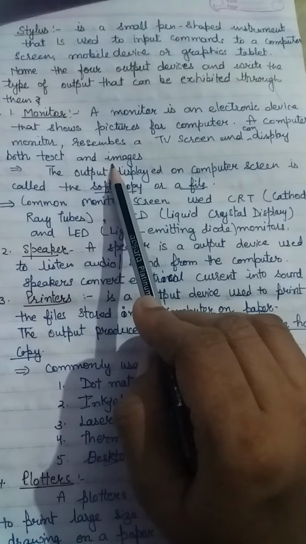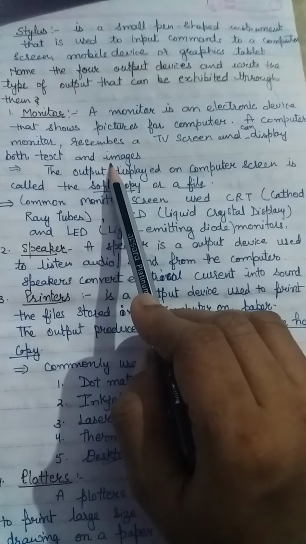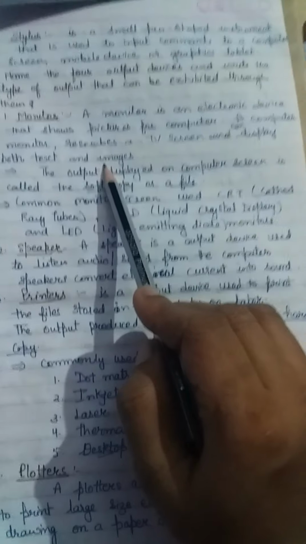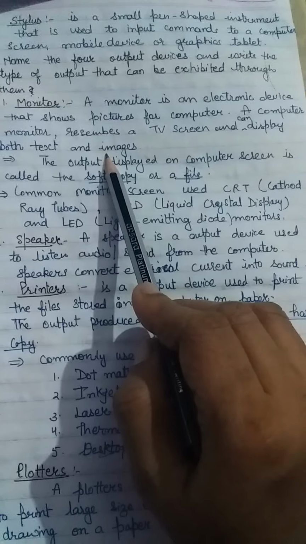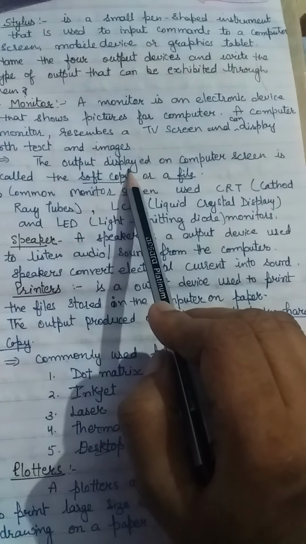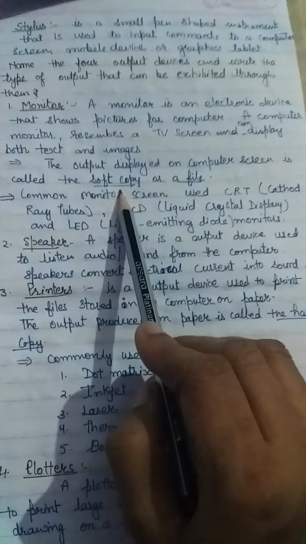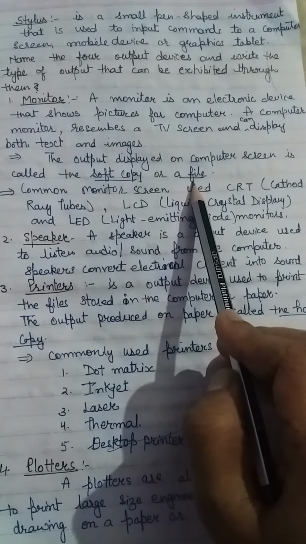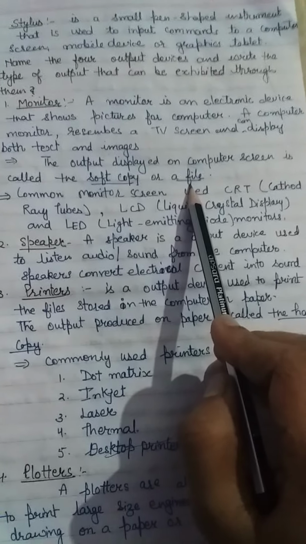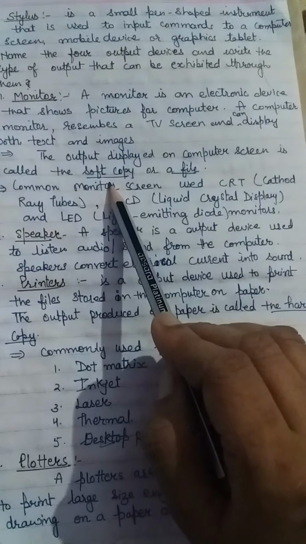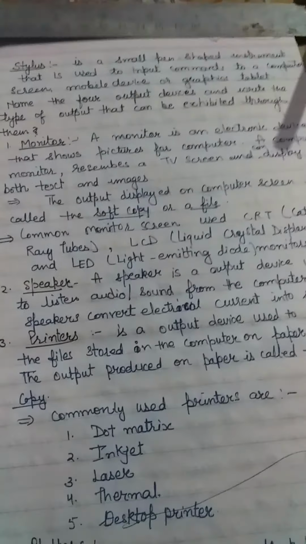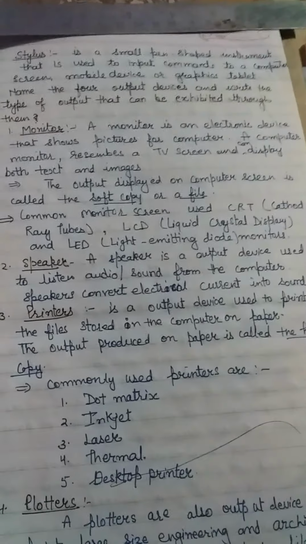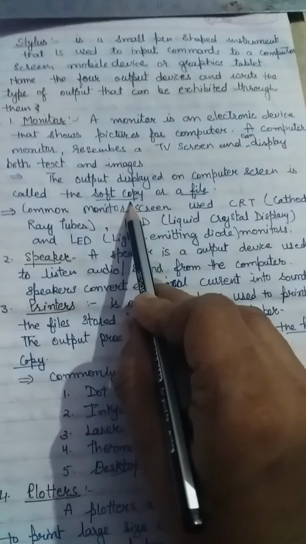Any type of information you write, meaning the information input to the computer, will be fetched and shown on your screen. The screen is called the monitor. The output displayed on your monitor screen is called a soft copy or a file. What we say is displayed on your screen is called the file or soft copy. When it comes on paper, it is called the hard copy. If any information comes on paper, that is called the hard copy. If it is in a computer system, it is called a soft copy.